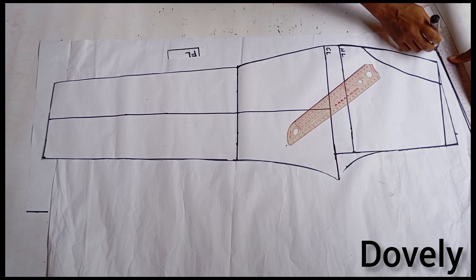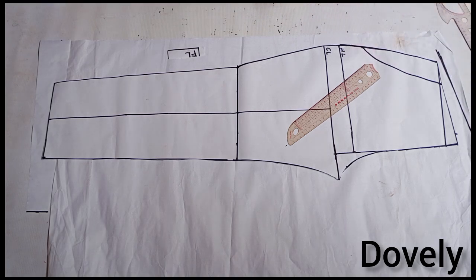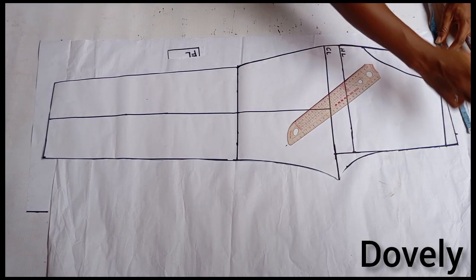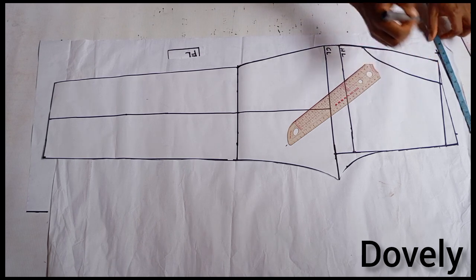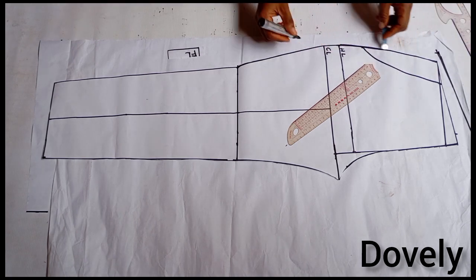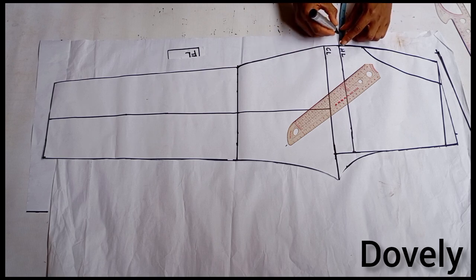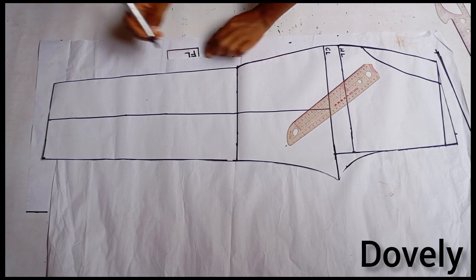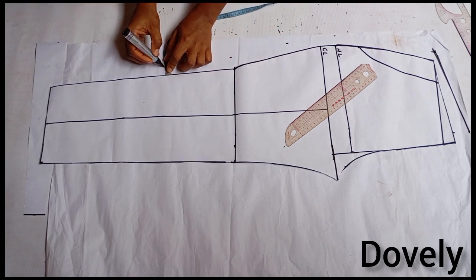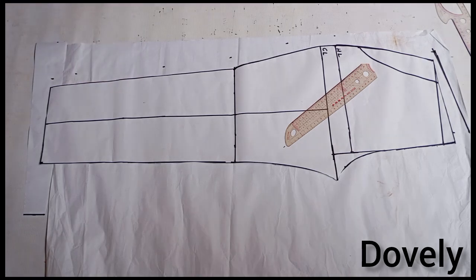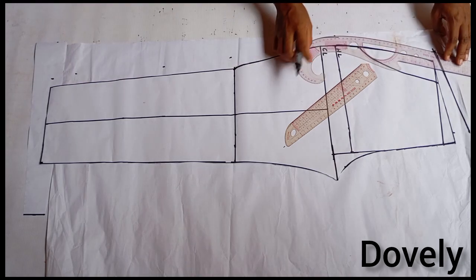Then after that, I'm going to take my measurement again to be on the safe side. What I'm taking for the waist is exactly 8 inches. So I'm going to go ahead and add an extra 1 inch on all the sides here for ease, all the way to the hem. Then I'm going to go ahead and connect it.